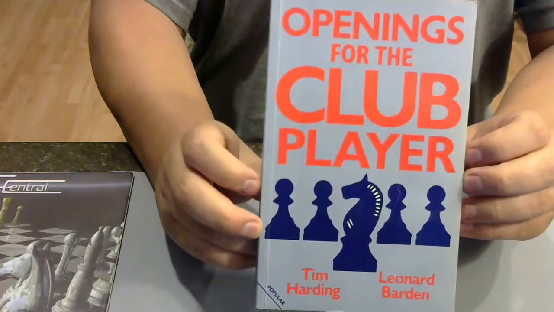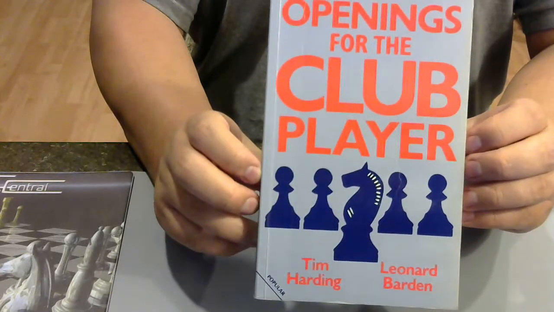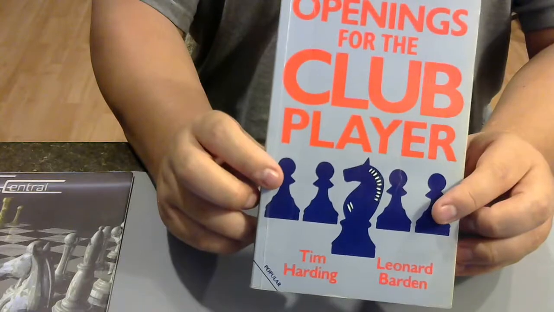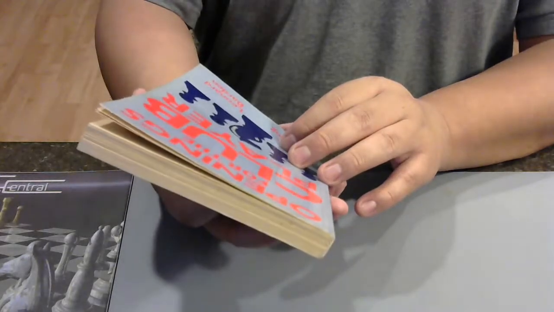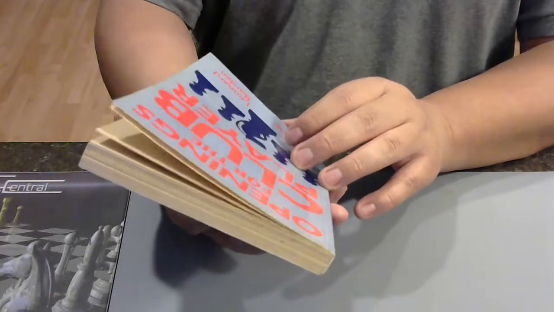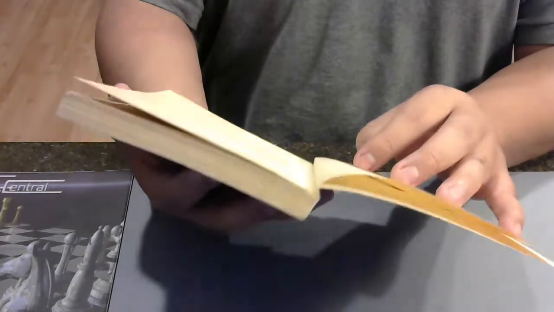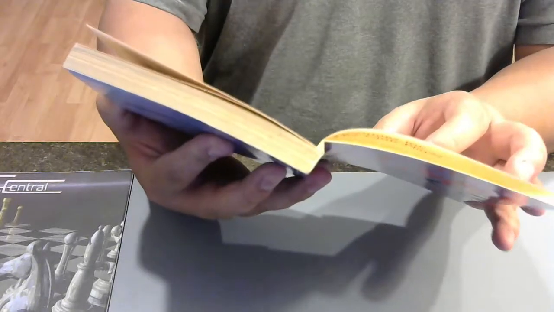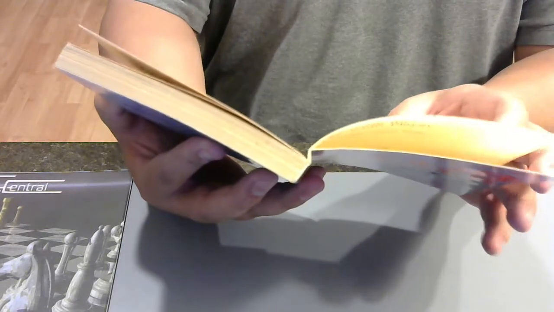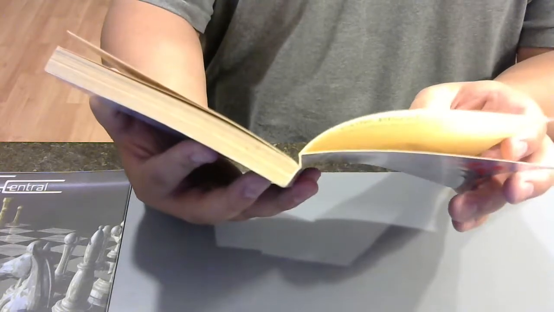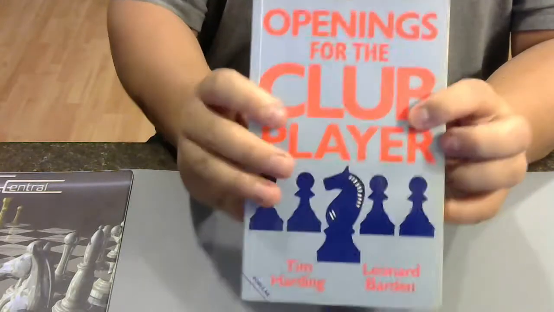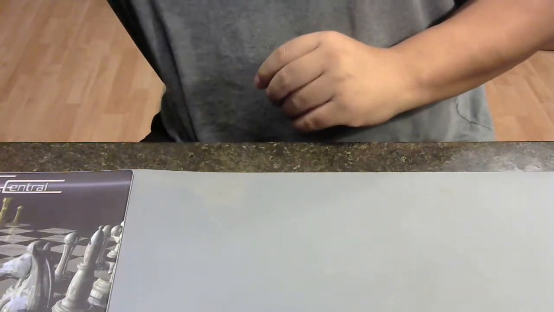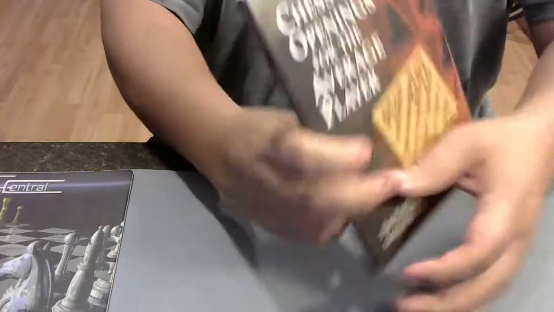Openings for the club player, right? Tim Harding. I've seen Harding again, right? Is this the same book? As I remember, it had a slightly different name. It wasn't Openings for the Club Player, it was like something else for the club player. But this covers basic openings like the Ruy Lopez, the Sicilian Defense, French Defense, Queen's Gambit Accepted and Declined, Nimzo-Indian, the Benoni. So, okay, for club players. I don't know why those openings are exactly for club players, but that's what it is.